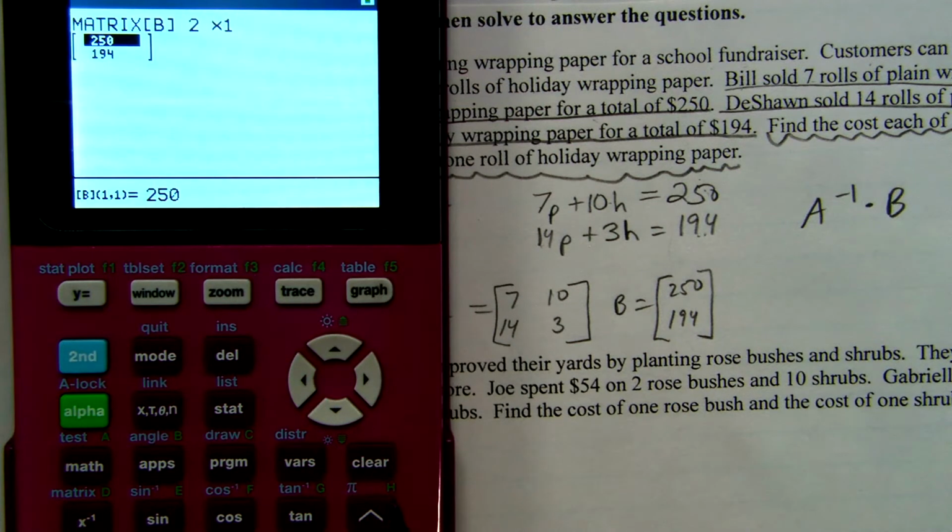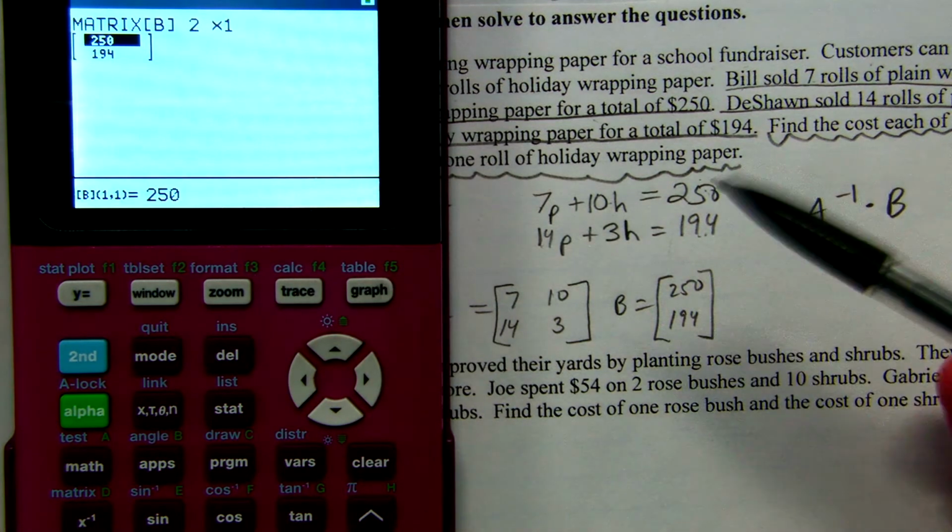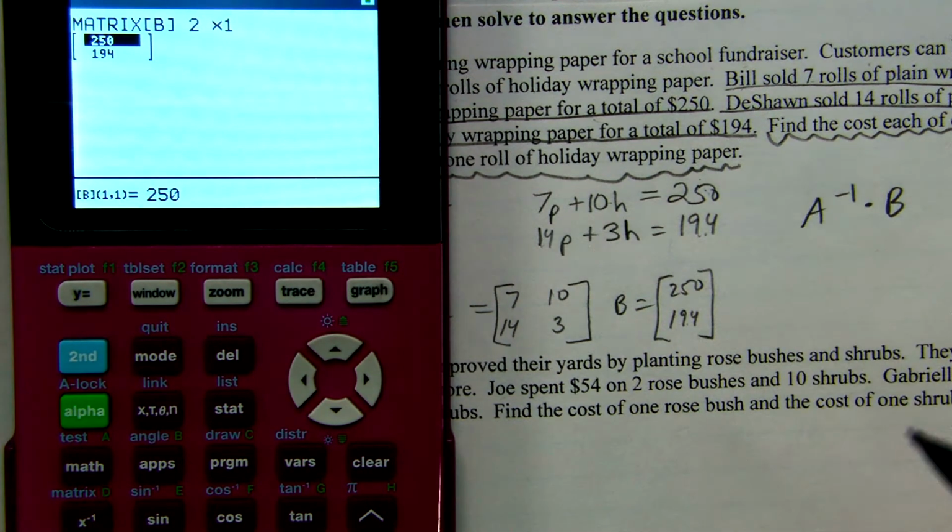I really don't like the vertical. I don't know. I don't like the 2 goes first and then the 1. It's because it's 2 rows and 1 column. You'll know really quickly if you put it in backwards though, because it'll go the wrong way. You can't multiply them if it goes the other way, so that's why they do that.